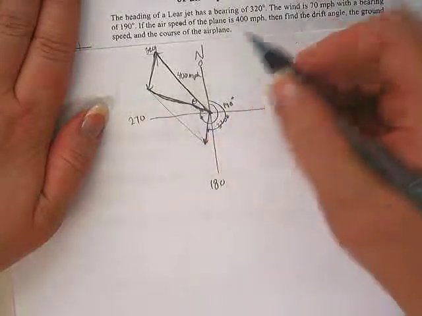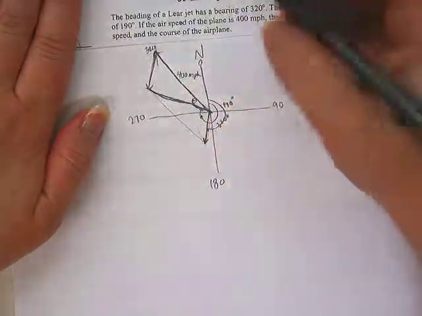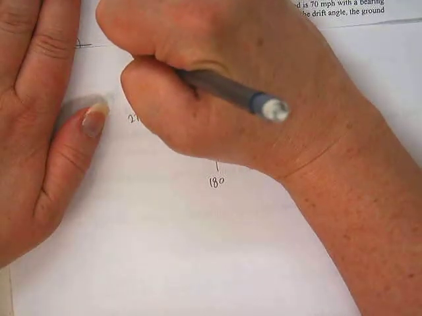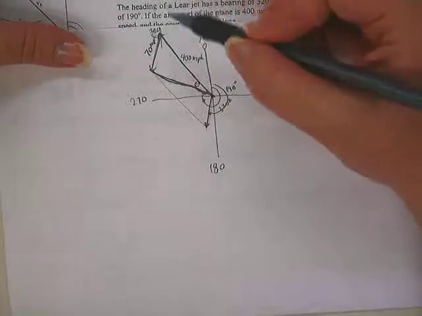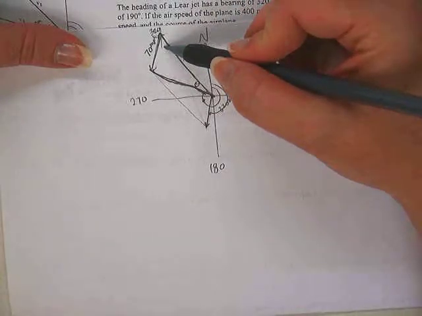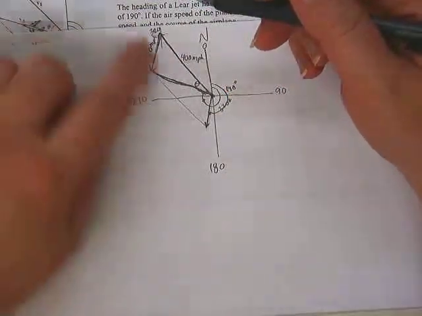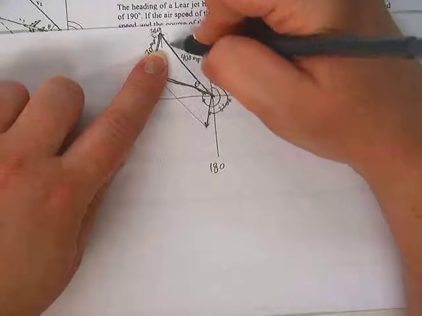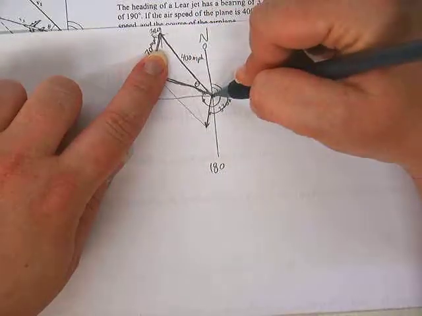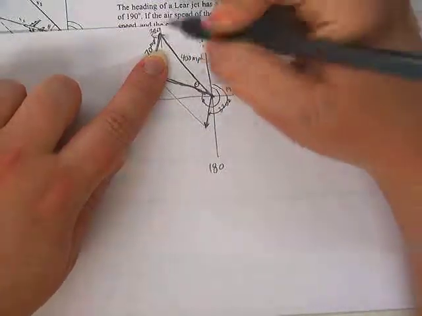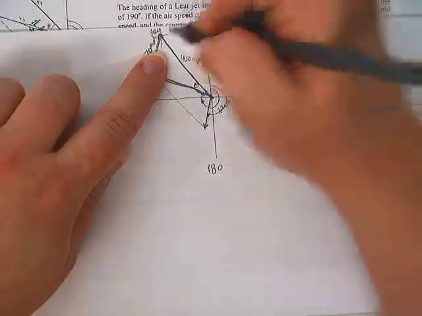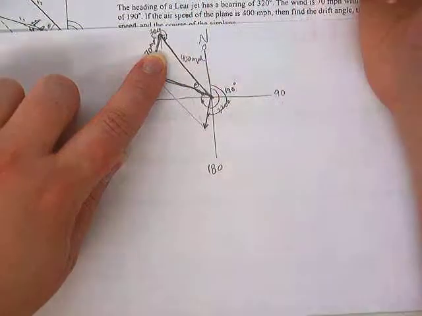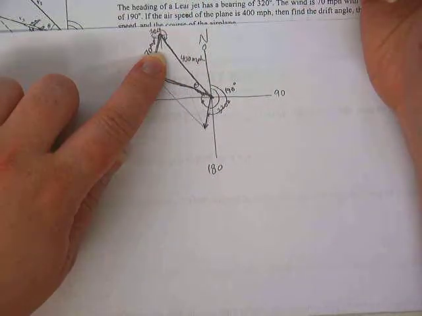Whoa, my pencil lid broke. Okay. So we're finding that thing right there. And we're finding the drift angle. So the drift angle will be there. So after we find that, we'll take the 320 and we'll subtract the drift angle. Correct? Okay, and then this side of our triangle is, what was the wind speed? 70? Okay, so the hard part of this problem is finding the angle we need in the triangle, which is this one right here.